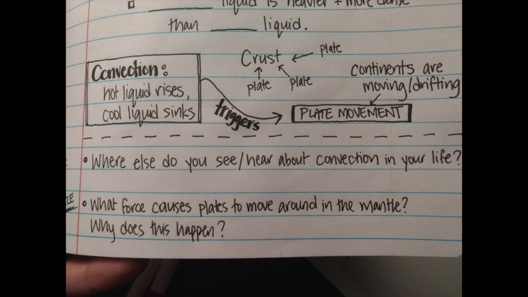So the last thing that I want you to do for this page in your ISN, I want you to answer two questions for me. One is, where else do you see this idea of convection, of heat rising and cool falling? Where else do you see that in your life? Or maybe where else have you heard the word convection in your life? And then your second question is, what force is it then that's causing the plates to move around in the mantle, and why does that happen? So I want you to summarize the video today, summarize what you saw in the demo, summarize maybe even what you wrote in your notes into one or two sentences to answer that second question.